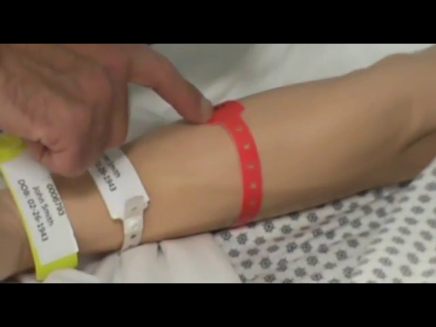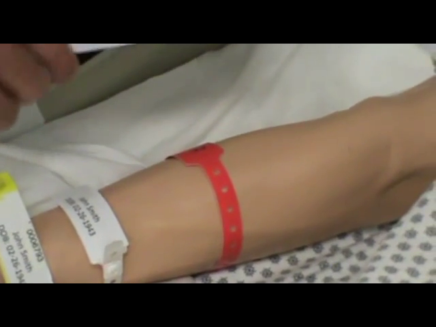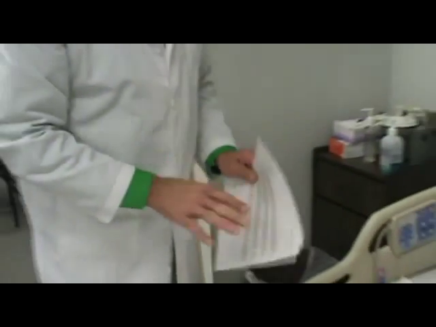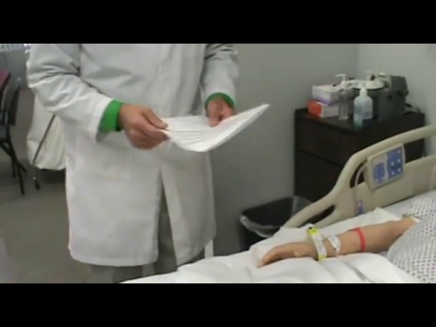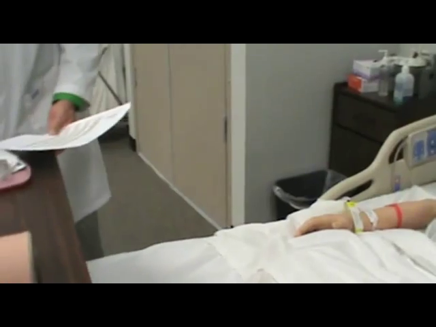Mr. Smith, do you have any allergies to any medications? No known allergies. Okay, great. Well, Mr. Smith, I'm going to be with you in just 1 second. I'm just going to do one quick safety check, and then I'll come back and we'll talk about all your medications and stuff. So just give me 1 second here.